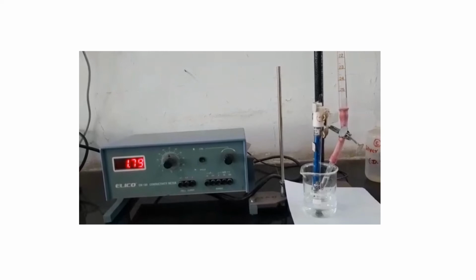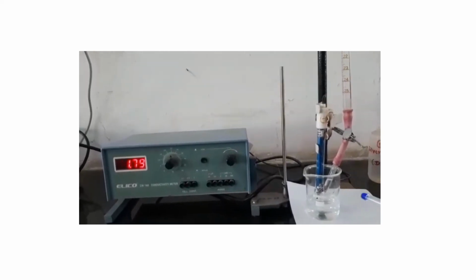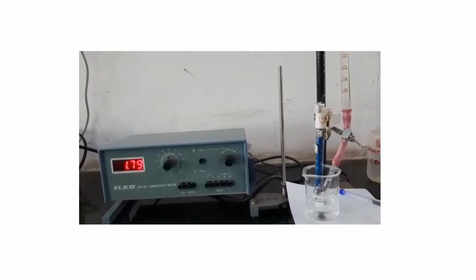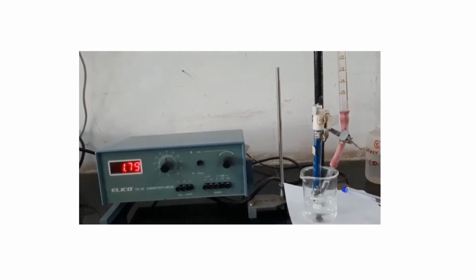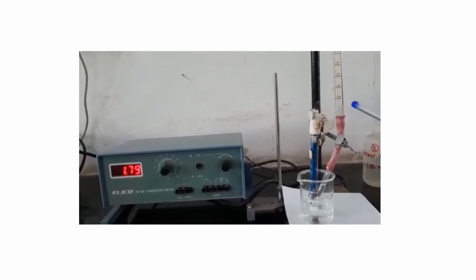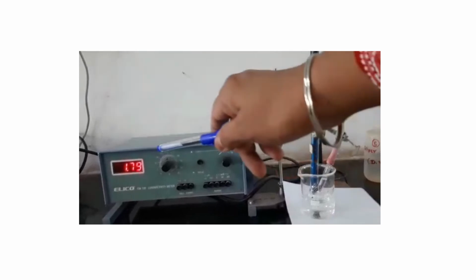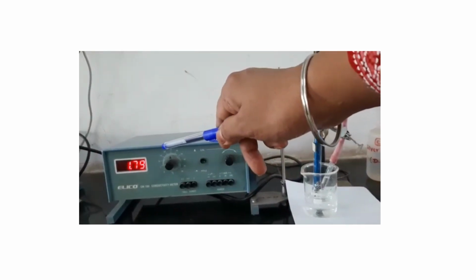Now we'll start the readings. Here, without addition of NaOH, that is 0 ml reading, we have to note down first. Here it shows 1.79.